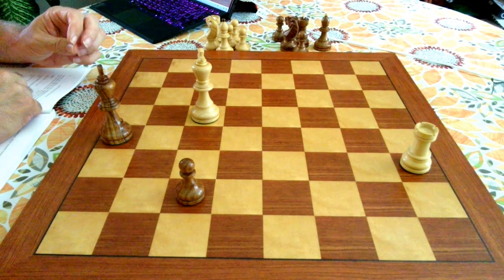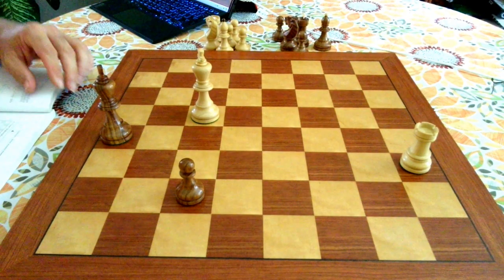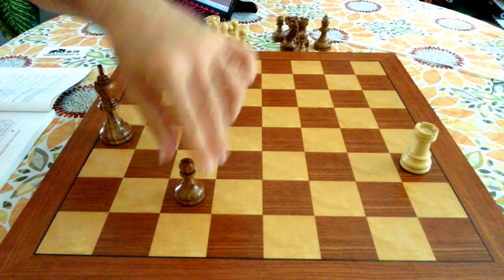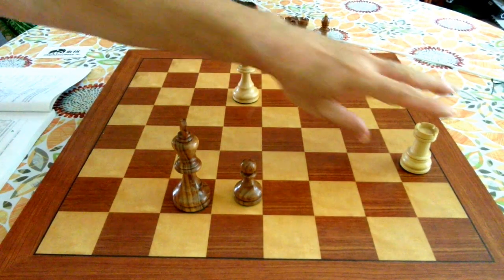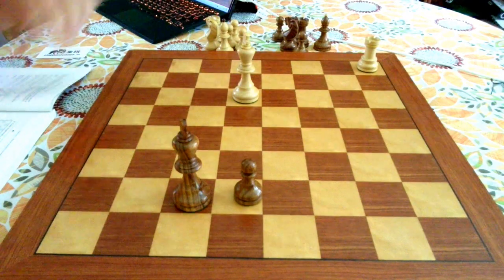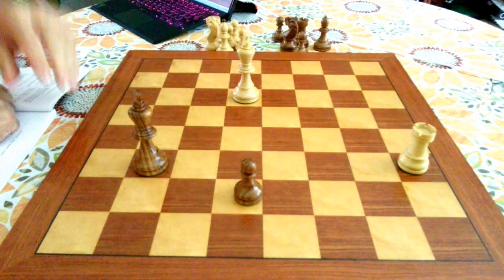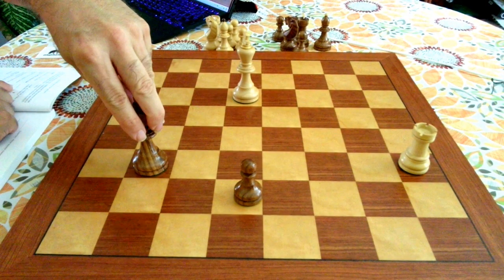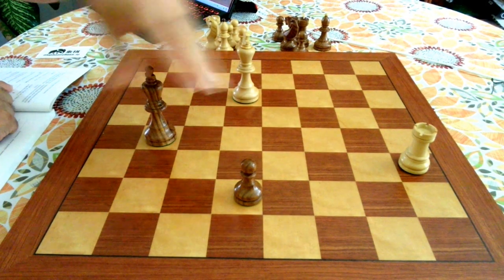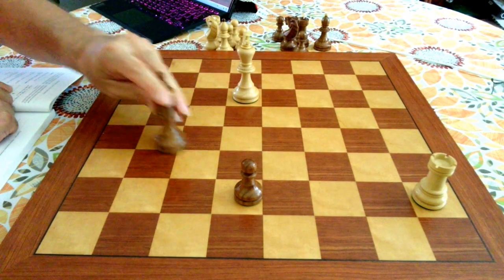That's kind of interesting, right? But again, when you will see this game over the board, or on your computer, you will be able to analyze all these side lines. So king f2, rook f8 check. Now it's black to move again. King e2, rook g8 attacking. King f3.